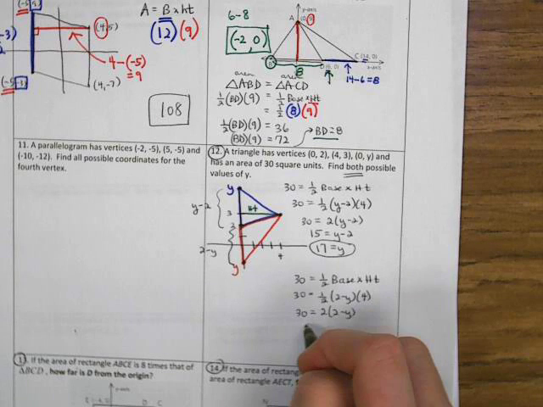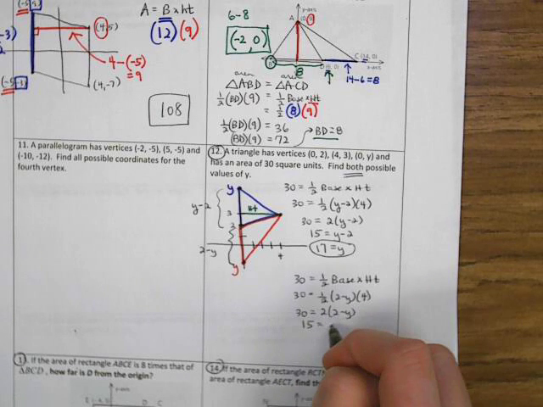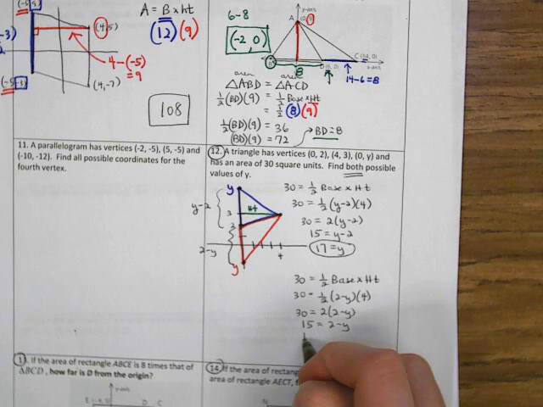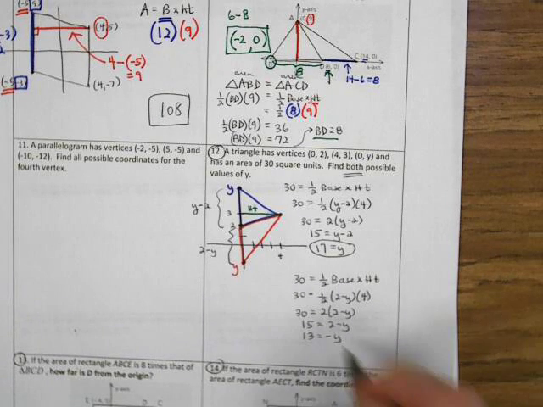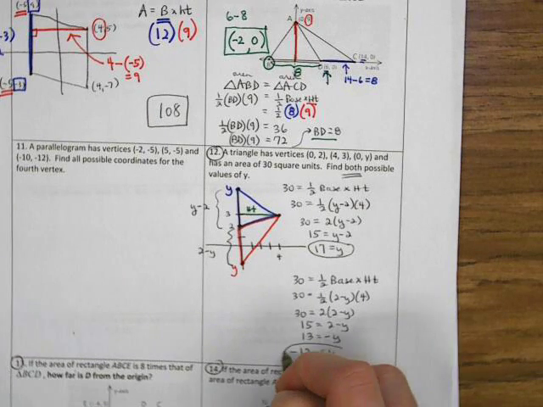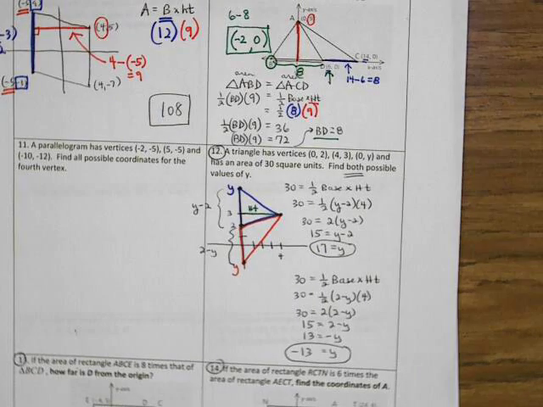If I divide by 2, that's 15 equals 2 minus y. If I subtract, I get 13 equals negative y, so y would equal negative 13. There is my second answer.